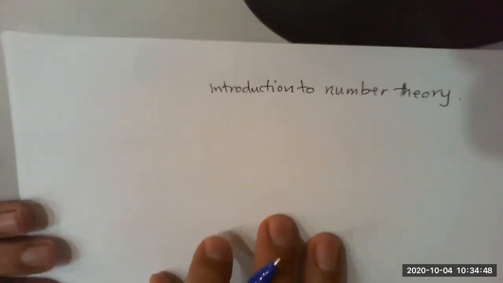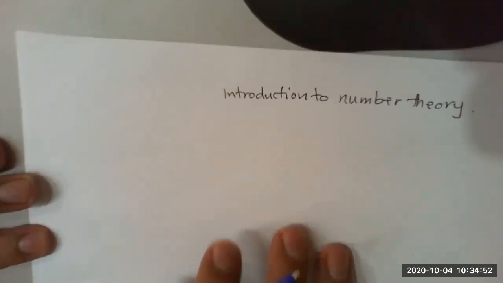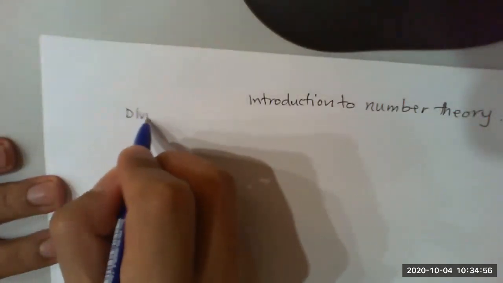Okay, so we start with the introduction to number theory, and the first thing is divisibility.